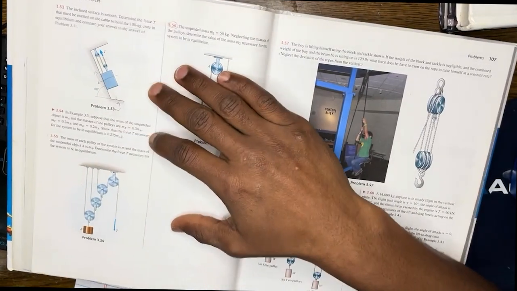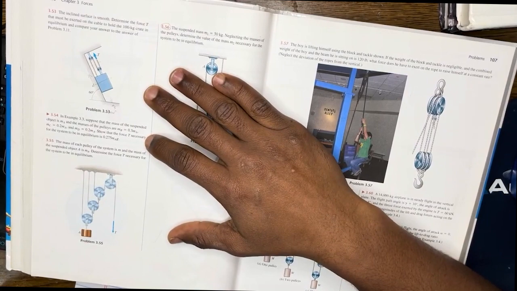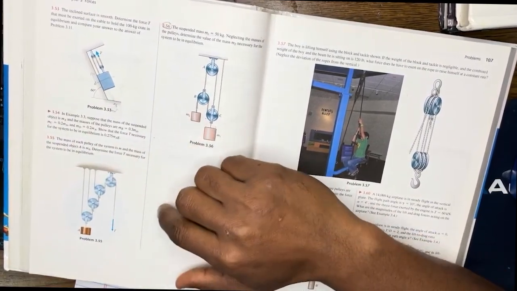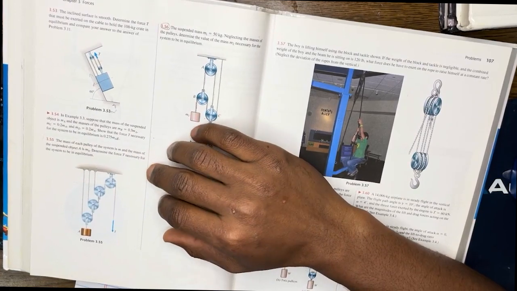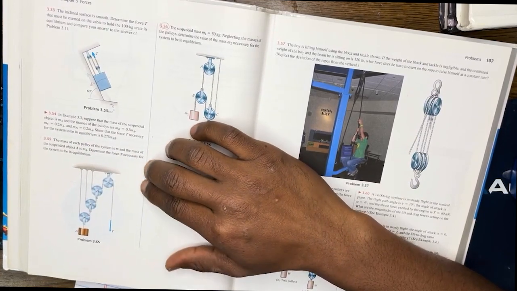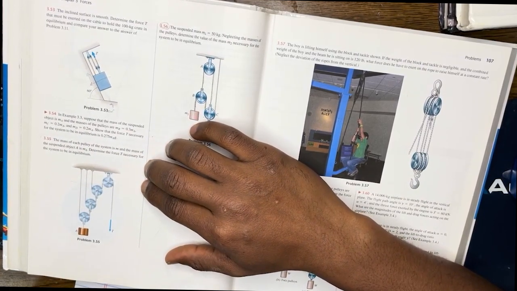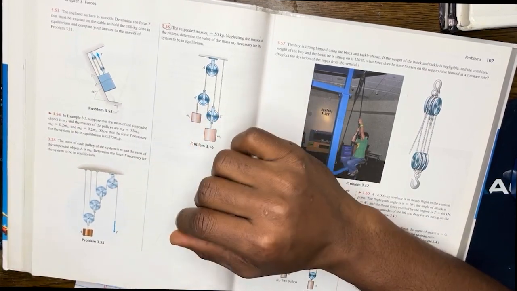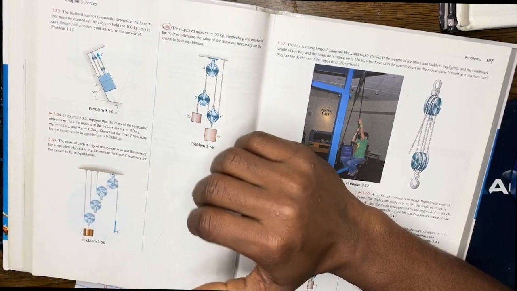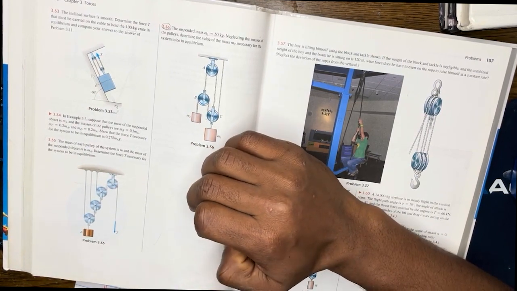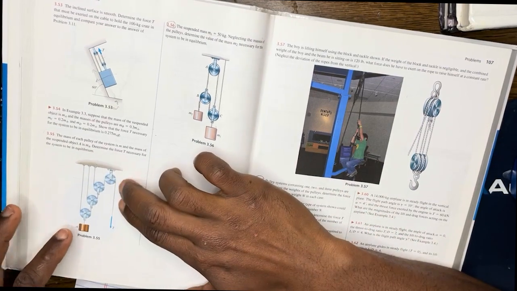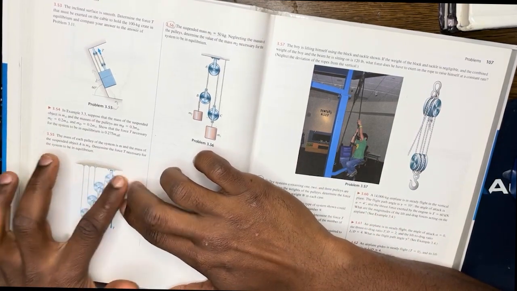All right, so this will be the last problem, and this one is 3.55, and it says the mass of each pulley of the system is M, and the mass of the suspended object A is MA. As you can see in this pulley problem, we are accounting for the pulleys' weights, okay?